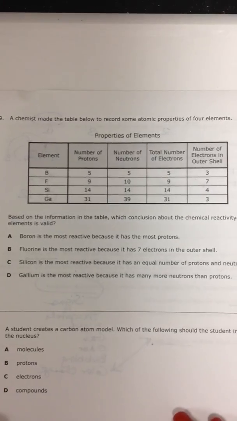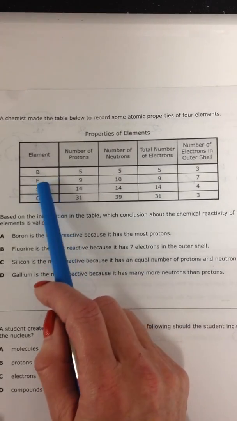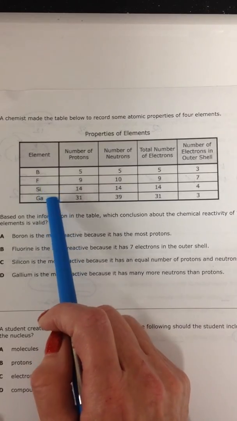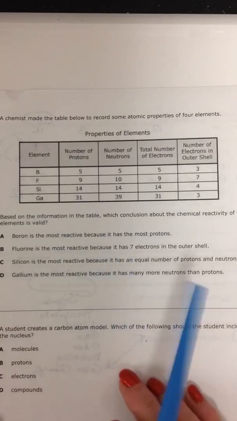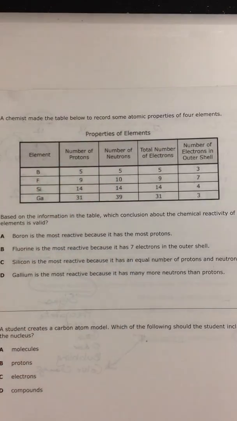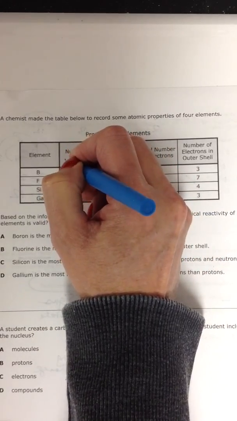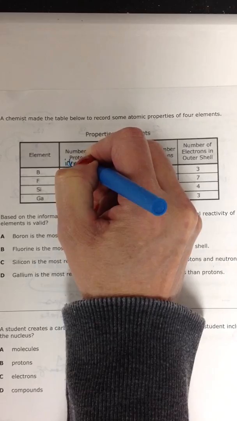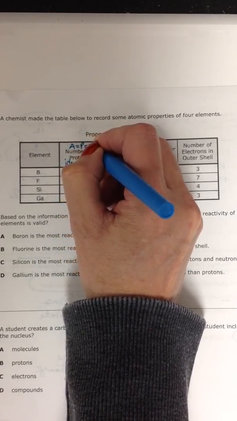Question 29. A chemist made the table below to record some atomic properties of 4 elements. So he has boron, fluorine, silicon, and gallium, those 4 elements with their symbols. It says how many protons they have. Remember, the number of protons identifies the element because that's equal to the atomic number.